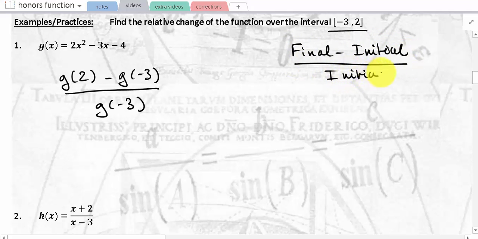Okay, some students remember the formula as final minus initial divided by initial. It's the same formula. It describes a percent of increase or decrease. Let's use a calculator here for this. I'm going to show you how to. So the function is 2, -3, and -4.